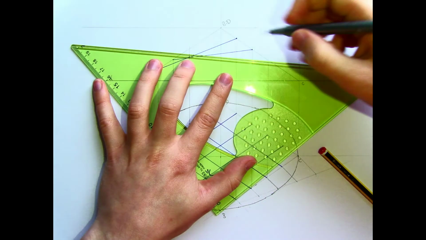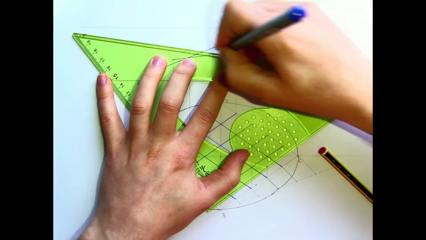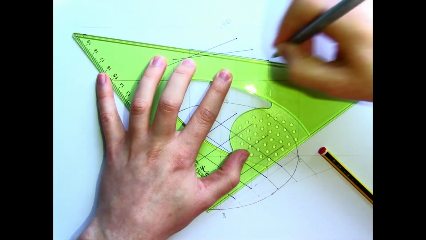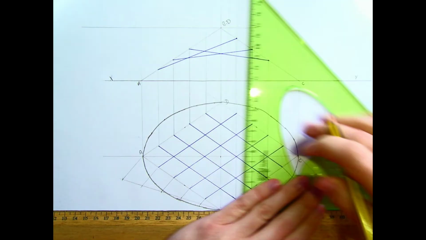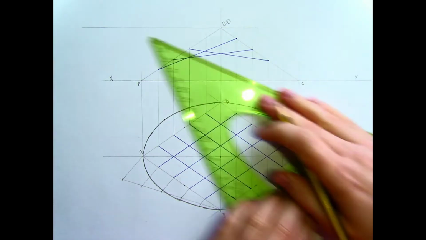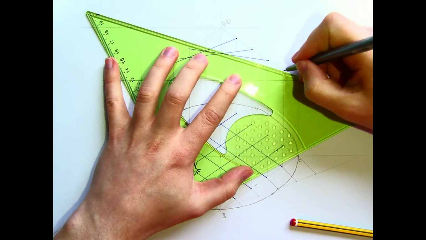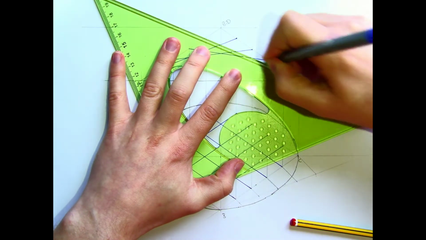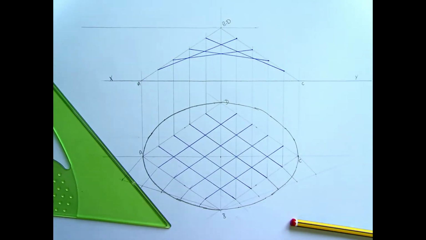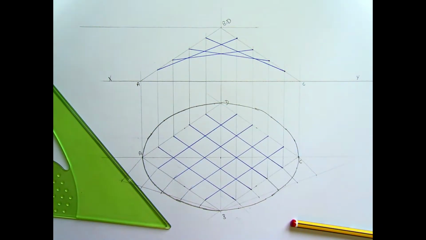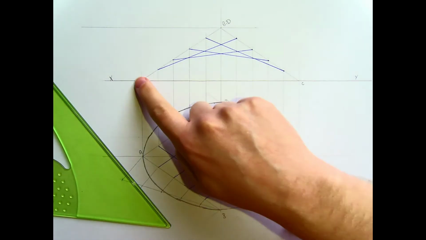So we can just continue projecting, finding these same lines, generator lines up in the elevation. So that finds all of those lines now up in the elevation. What we need to do next is find what this curve looks like up here.